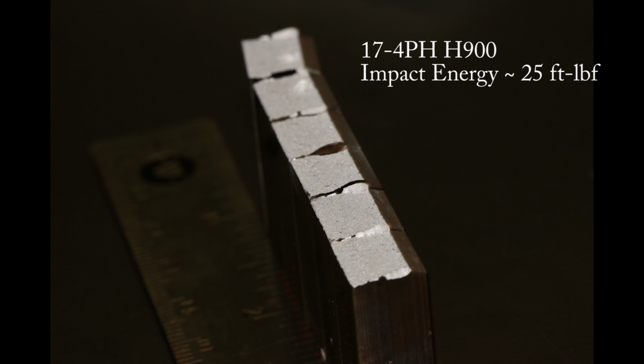The other thing to notice is the appearance of the samples themselves. You notice that the fracture surfaces of the pieces that are broken open are relatively flat, and then there are these kind of ears along the edges of the sample, and those are called shear lips. Those indicate that the material was undergoing a very severe deformation in that area. And so shear lips indicate that you're absorbing a lot of energy. Generally speaking, the larger the shear lip area, the more energy you're going to be absorbing. And we'll see that as we go to the H1025 and H1150.